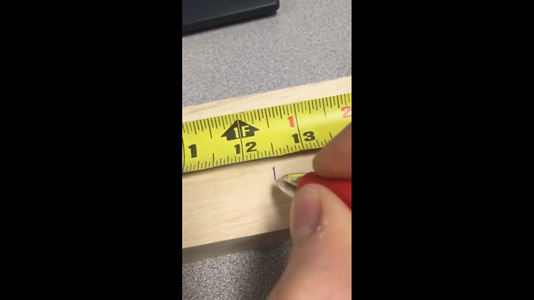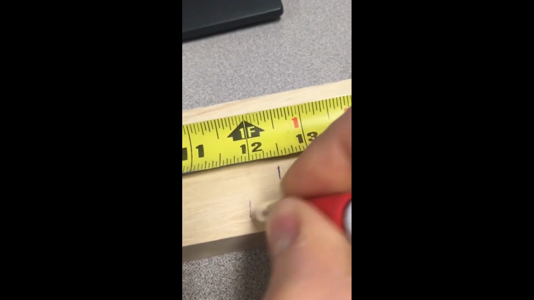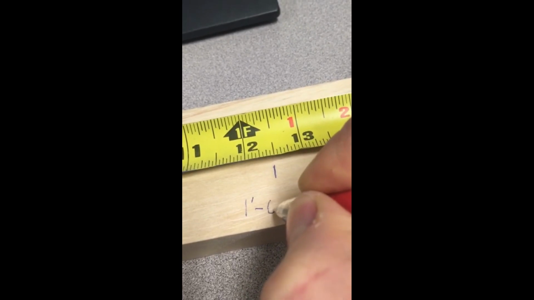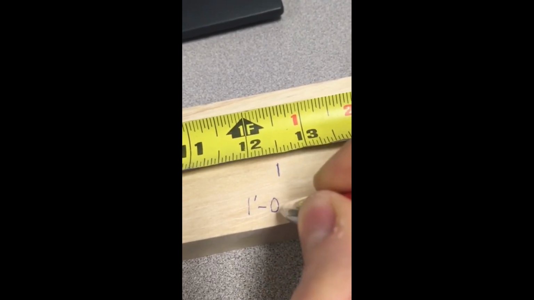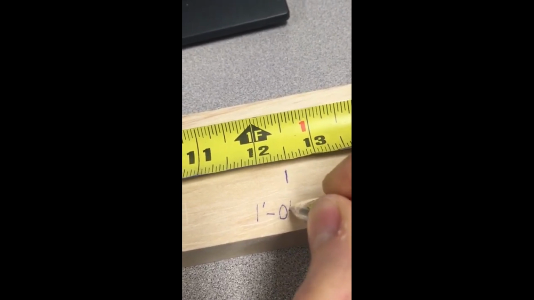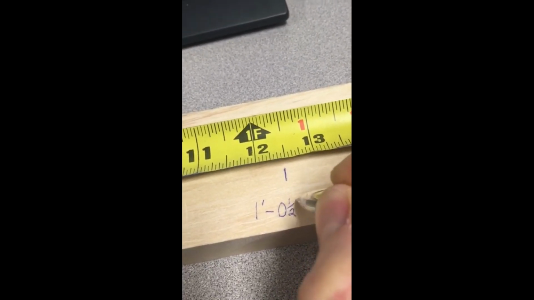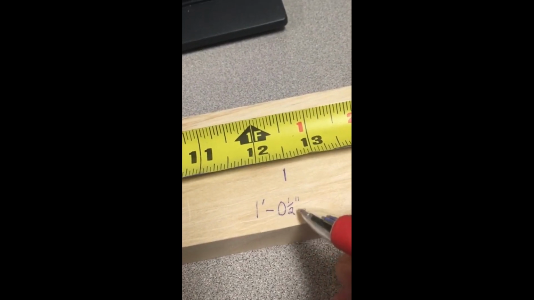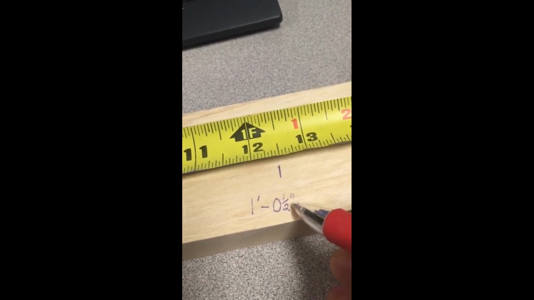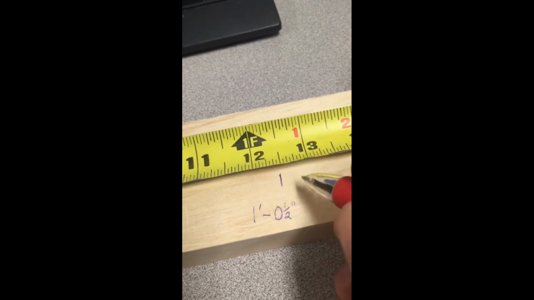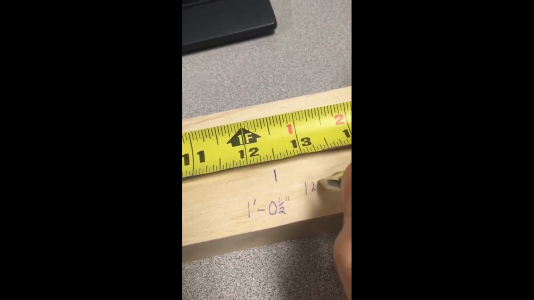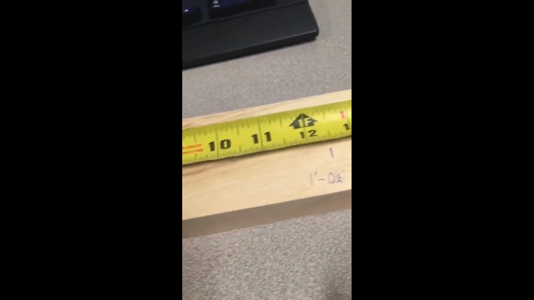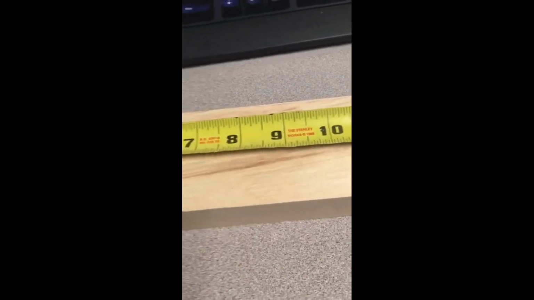That's 12.5 inches, but it would also be written as 1 foot dash 0, because it hasn't even got to the 1 yet. 0 and 1/2 inches. 1 foot 0.5 inches. Okay. You could also write it as 12.5 inches. Okay, so try to use this information to answer the questions.